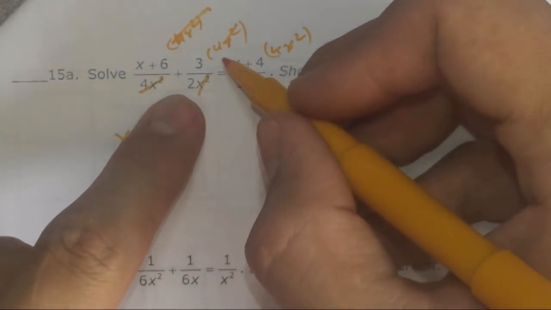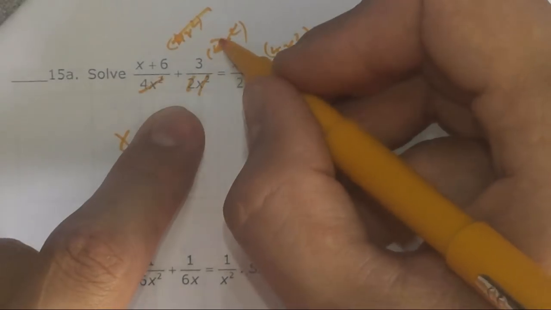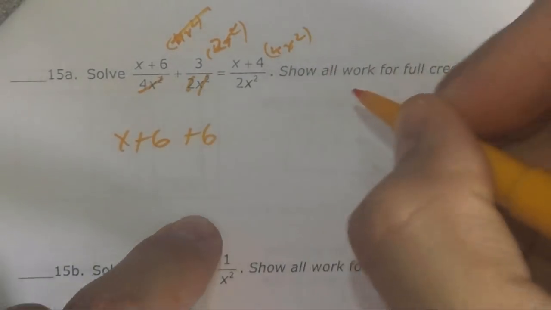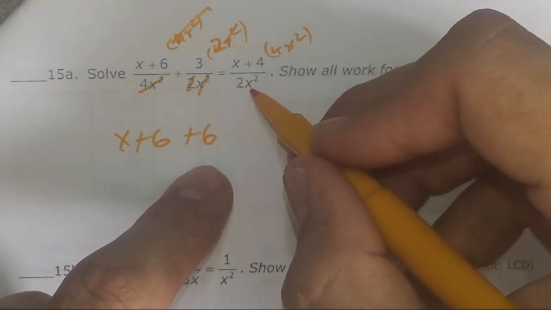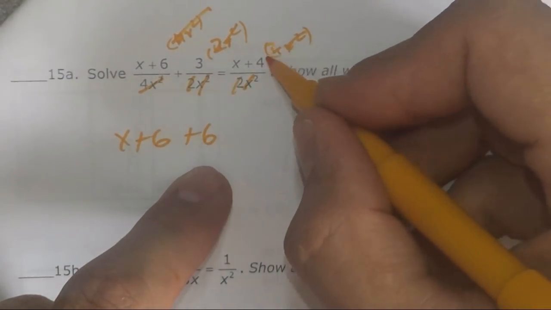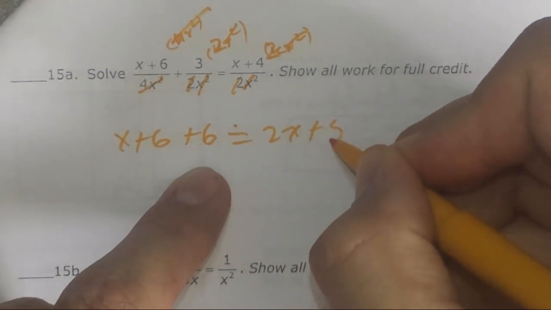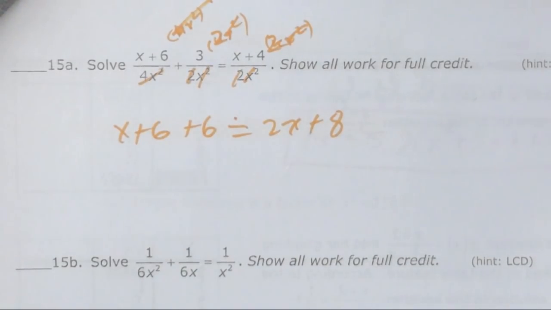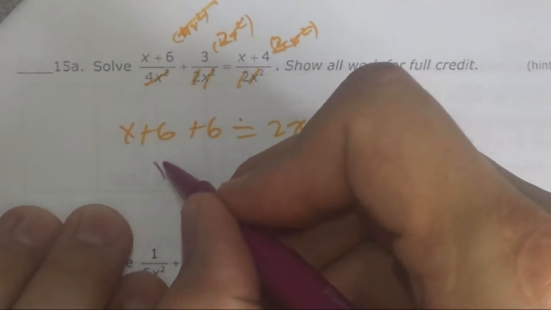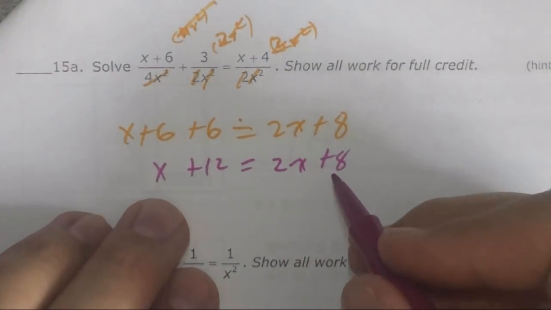The x squareds are going to cancel. The 2 is only going to cancel once, though, so I need 3 times 2, which is 6, so plus 6 again. Same thing here. The x squareds are going to cancel, and the 2 is only going to cancel once, that's 2. So I have equals 2x plus 8. And I'm going to solve that equation. I have x plus 12 is equal to 2x plus 8.